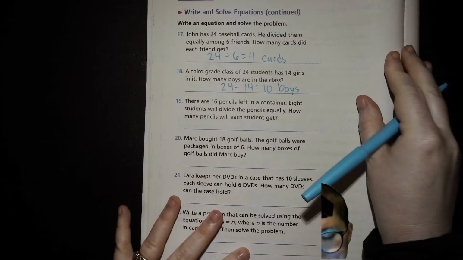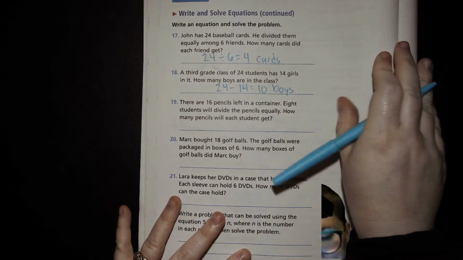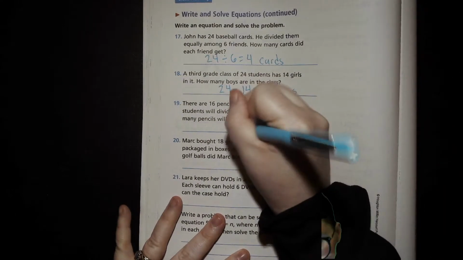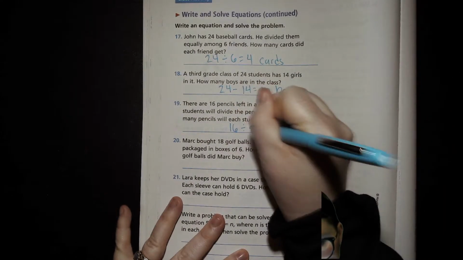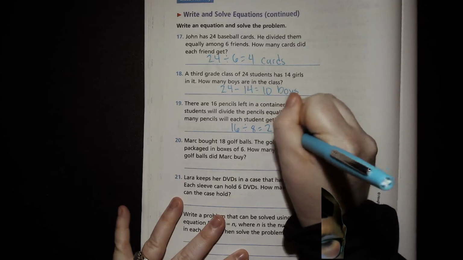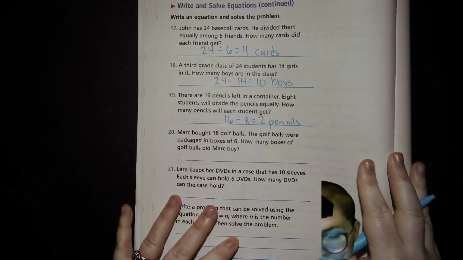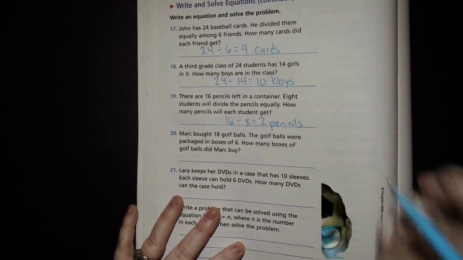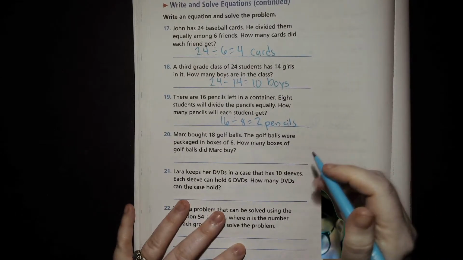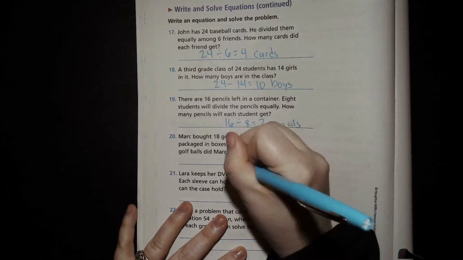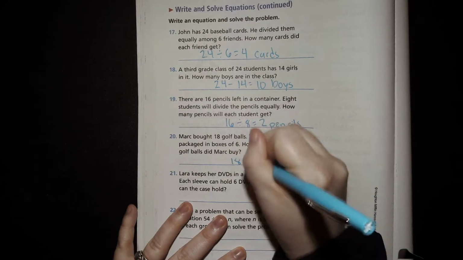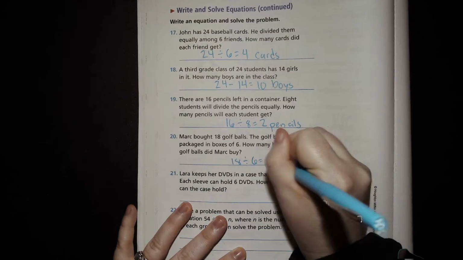There are 16 pencils left in a container. 8 students will divide the pencils equally. How many will they each get? 16 divided by 8 equals 2 pencils. Mark bought 18 golf balls. The golf balls were packaged in boxes of 6. How many boxes did he buy? 18 divided by 6 equals 3 boxes.